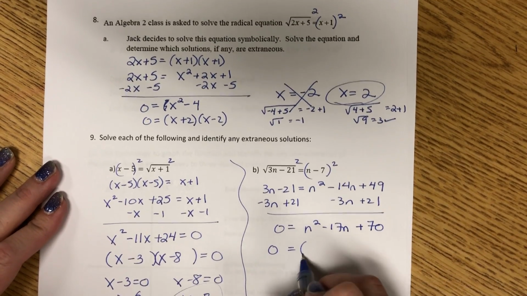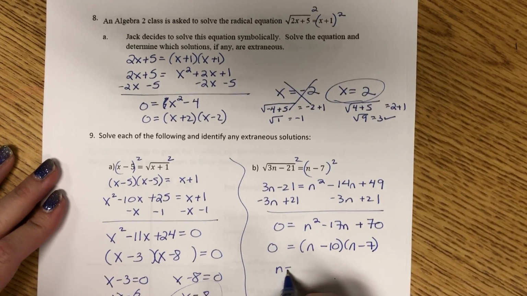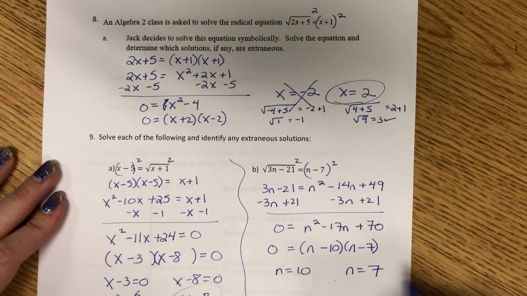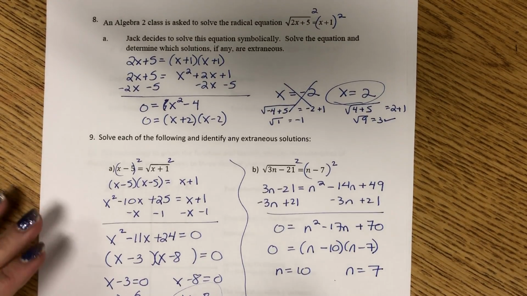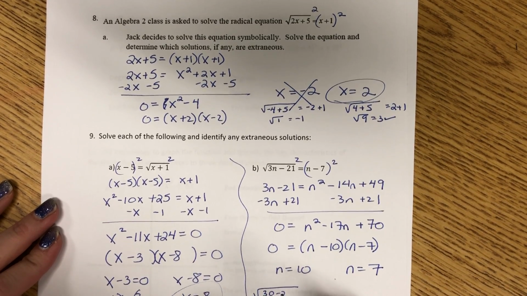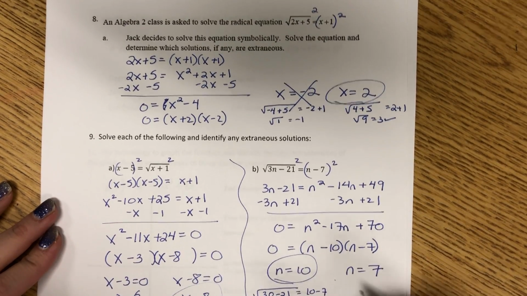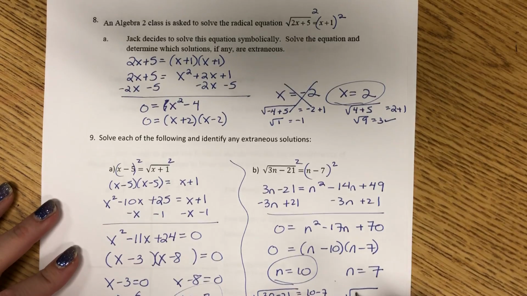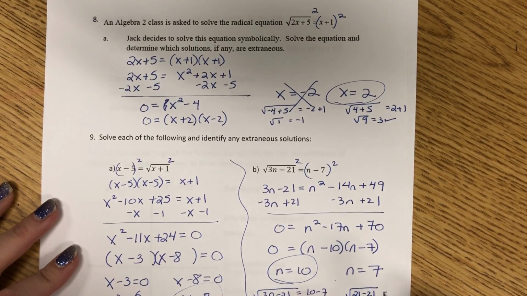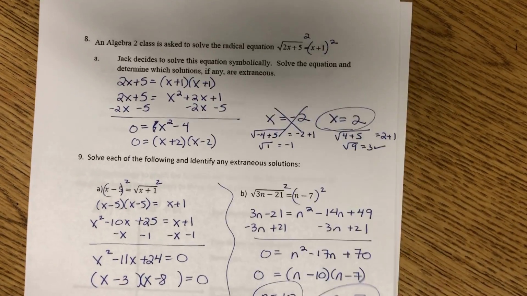And we're going to factor. So n is 10, n is 7, and when I check, let's see, square root of 30 minus 21 equals 10 minus 7. That is correct. And that is correct. So B has 2 solutions.